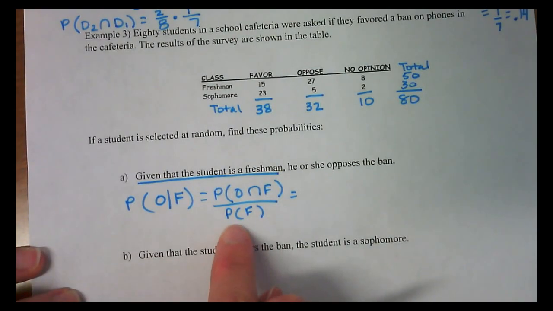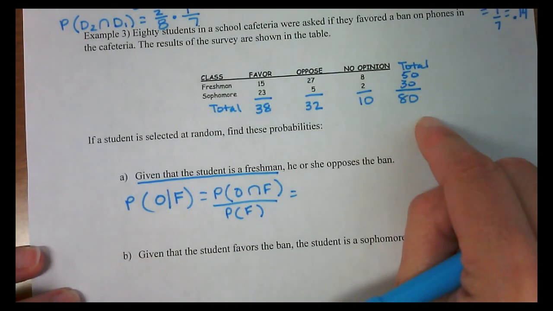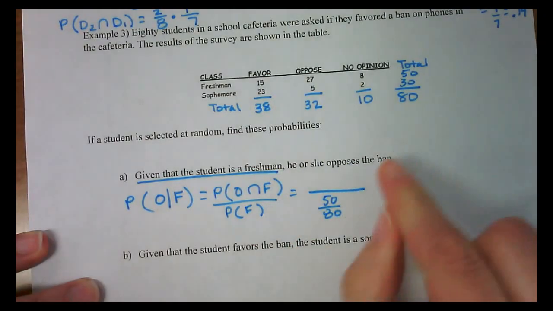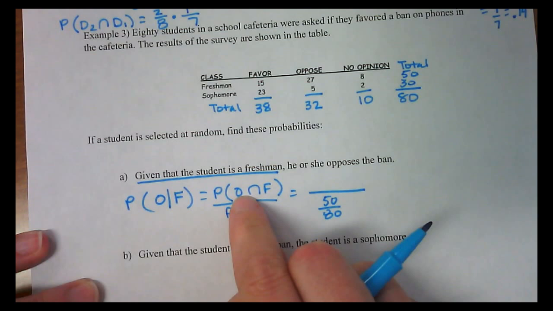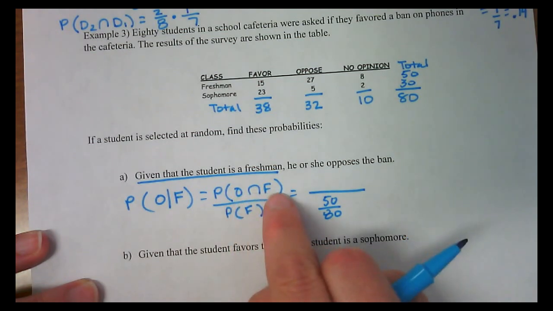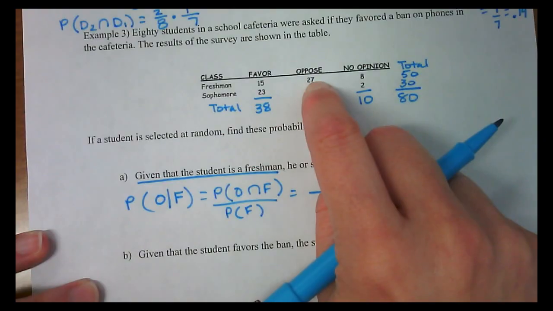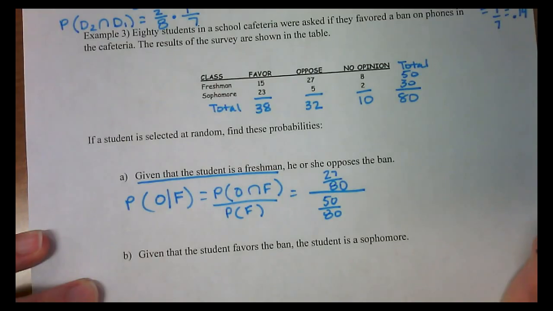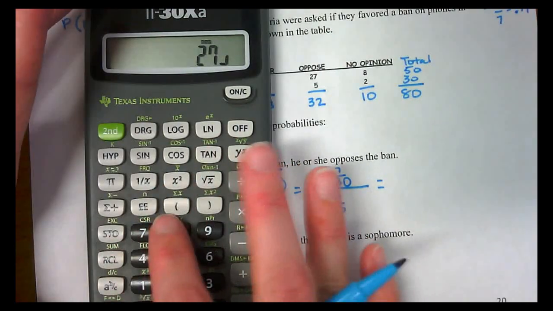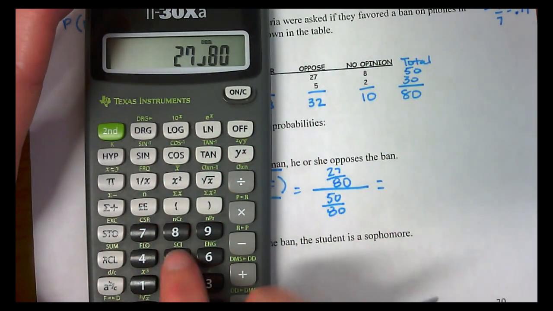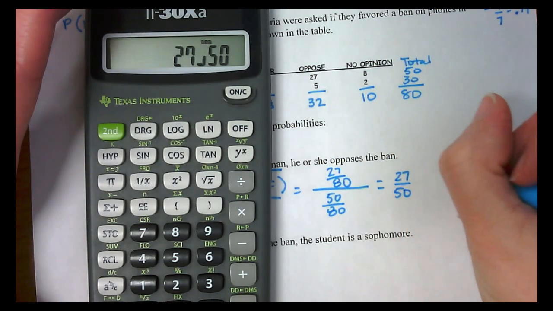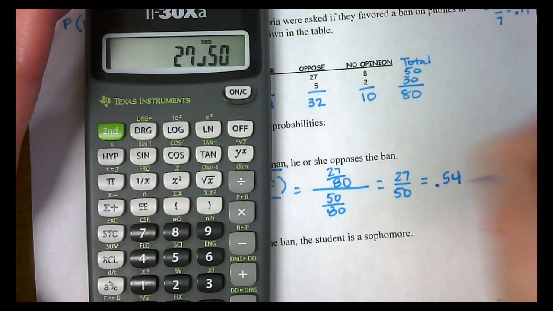So if I just want to do the probability that they're freshmen, it's 50 out of the 80. So 50 out of the 80 goes in the bottom. If I want to know where they're freshmen and they oppose, that's this 27. So it's 27 out of 80. So I can do this in my calculator. I could take 27 out of 80 and divide by 50 out of 80. And I get 27 out of 50, and that is going to be 0.54.